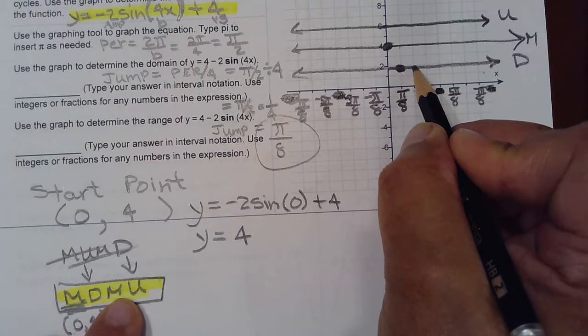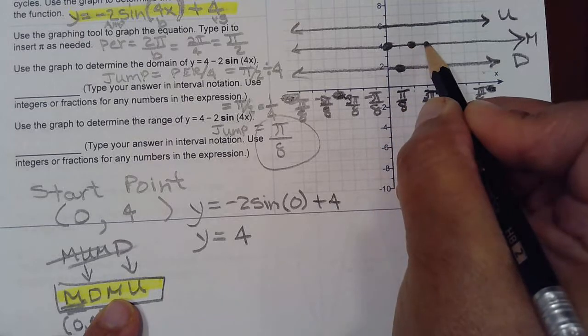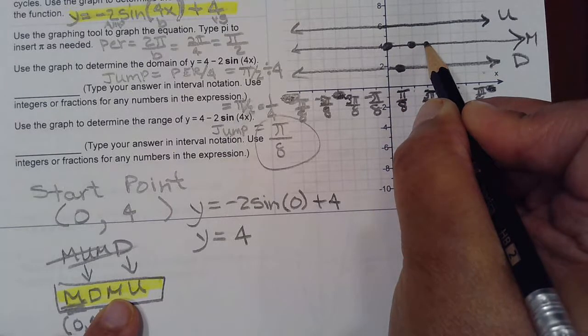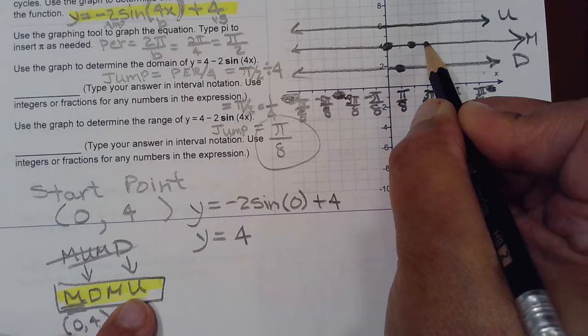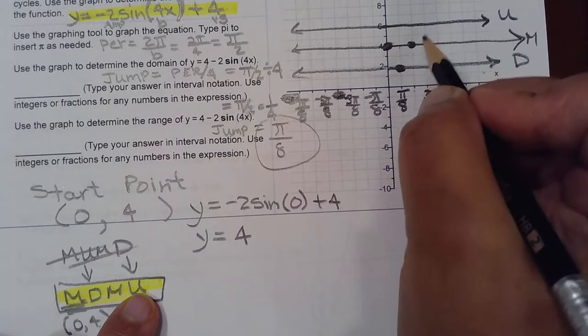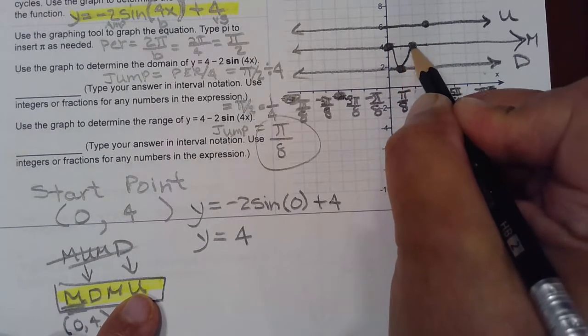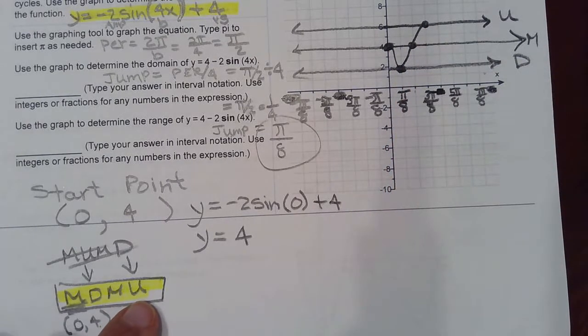Pattern now says go to the middle shelf. So now you're going to plot a point there. Move over pi over 8 again. The pattern says go to the upper shelf. I'm moving through these letters that are in the pattern, doing whatever they say. Okay, so you're going to go like this. At that point, you don't need the pattern anymore.